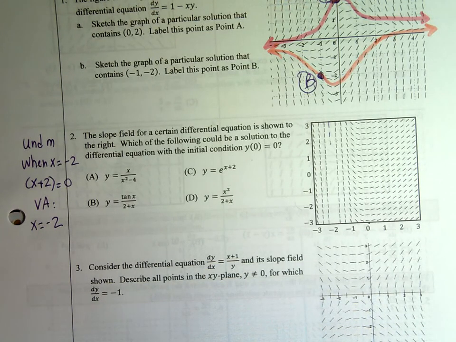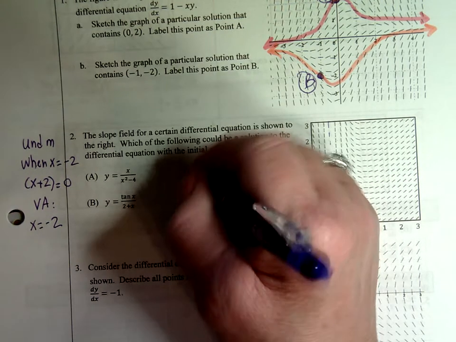So looking at your choices, can you eliminate anybody? Who does not have a vertical asymptote at x equals -2? And that would be C. C's out of the loop, right?